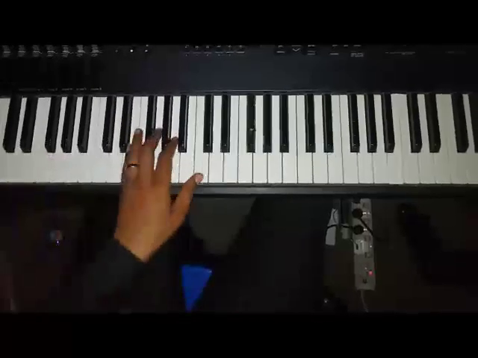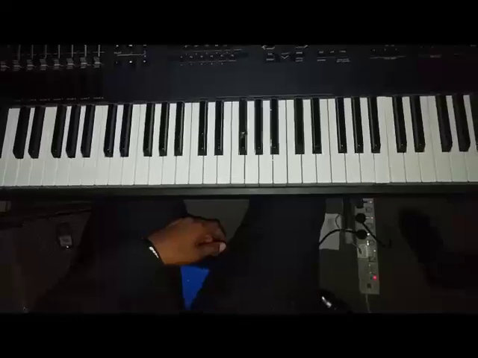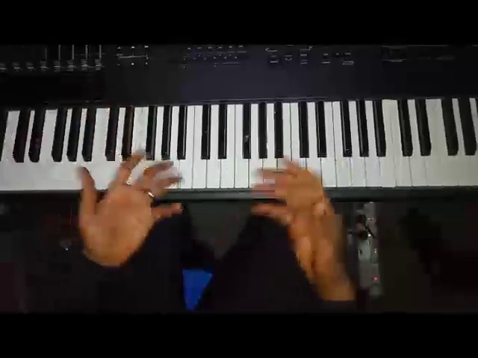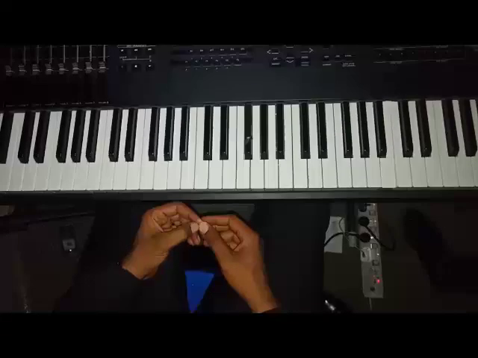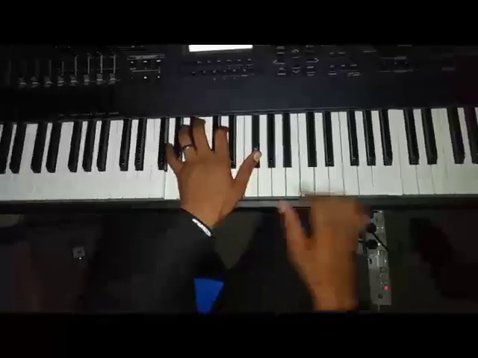So that is basically the first idea you get to understand about advanced voicings or advanced play. Advanced play is you have to remove the roots, then whatever is left behind, you make good of it.